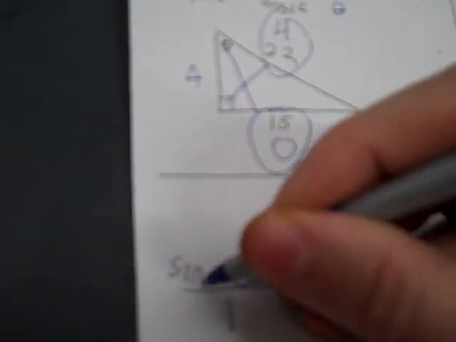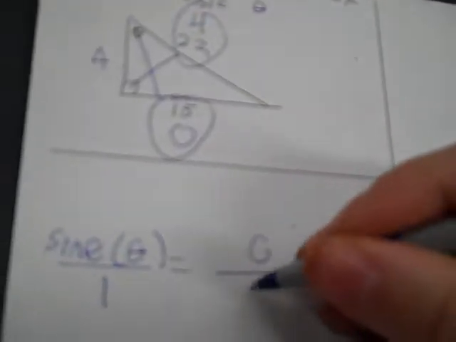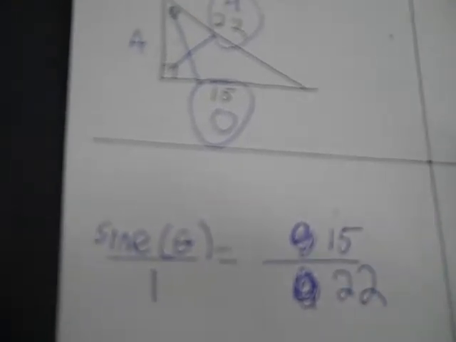So O and H, what operation would that be? That would be sine. Okay? And sine is O over H. So my O is 15, and my H is 22. Got to be in that order.